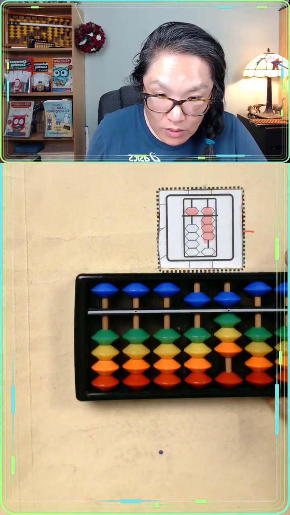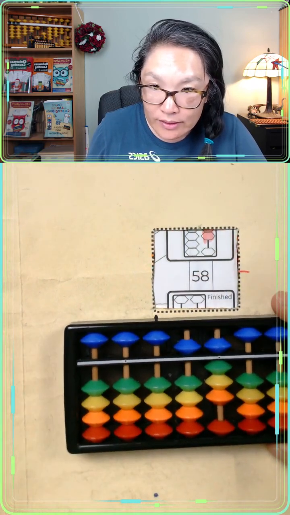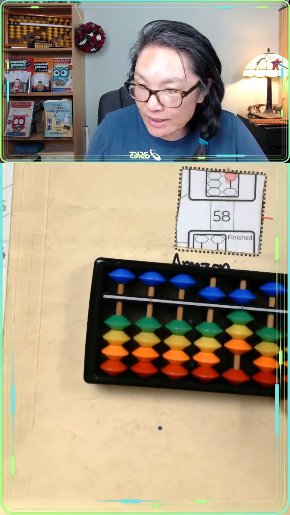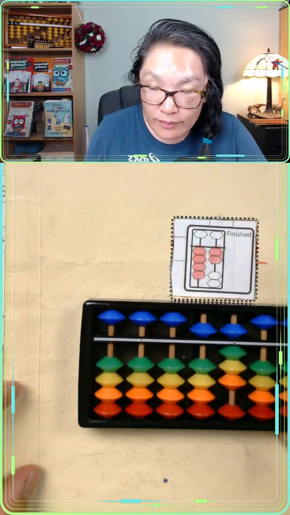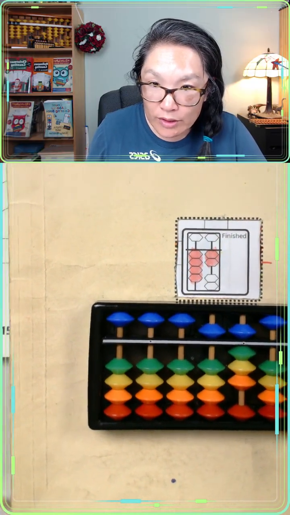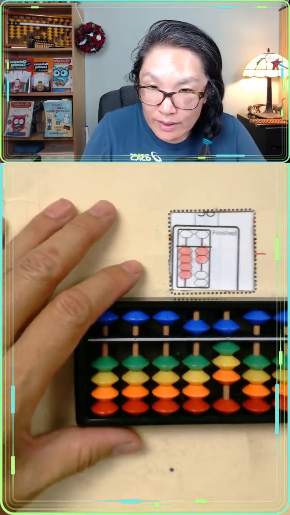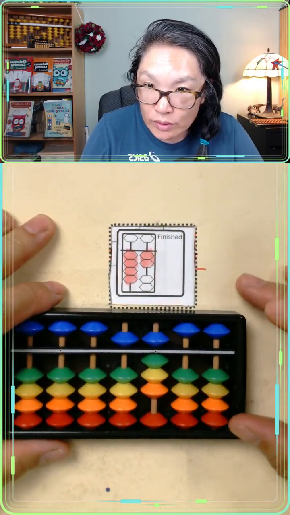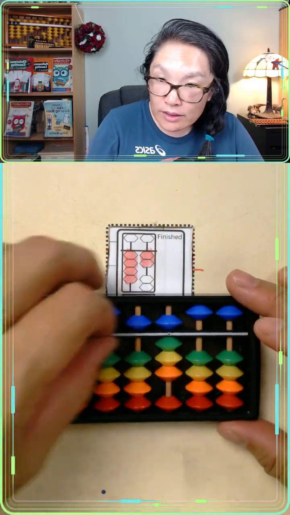What is an abacus? 20 years is a long time, but I still enjoy it, and I still enjoy inspiring people to learn how to use the abacus. An abacus is a counting tool. A counting tool is usually just for math. That's all it is.